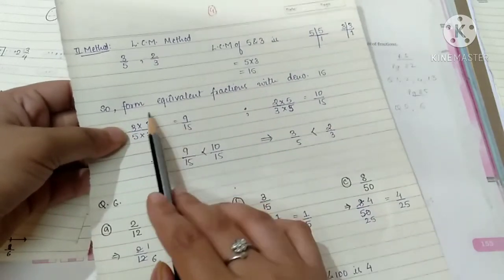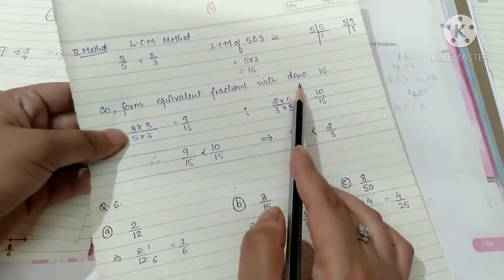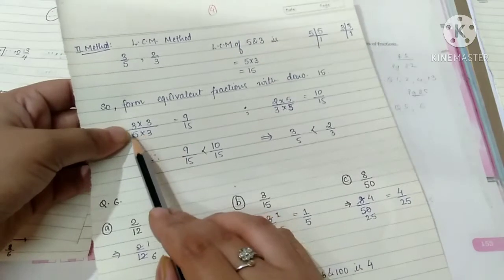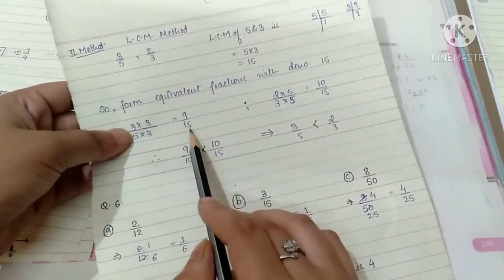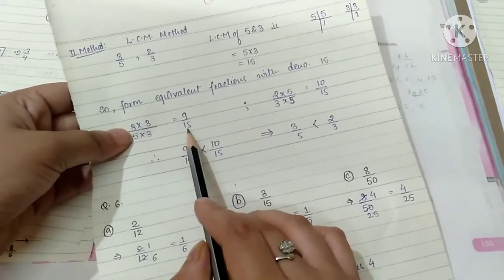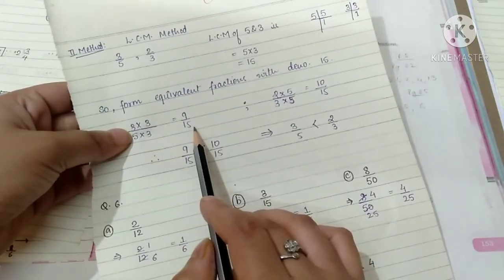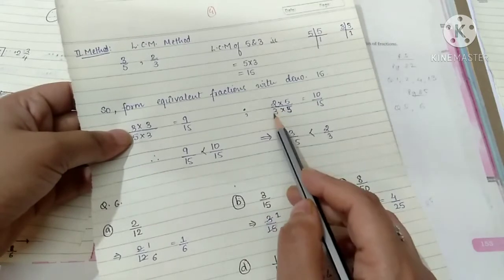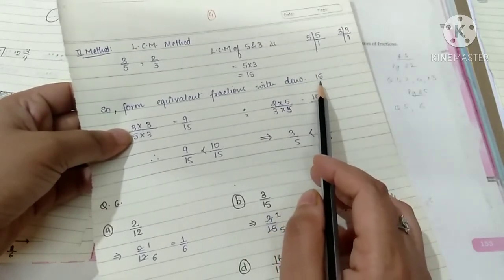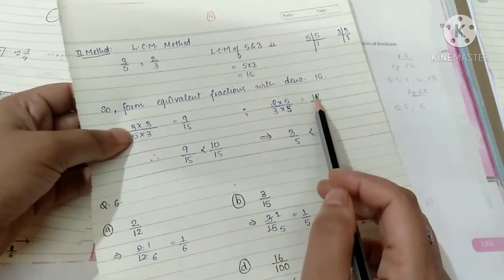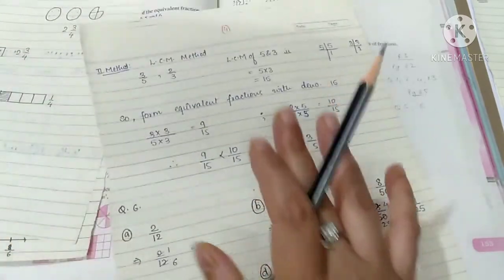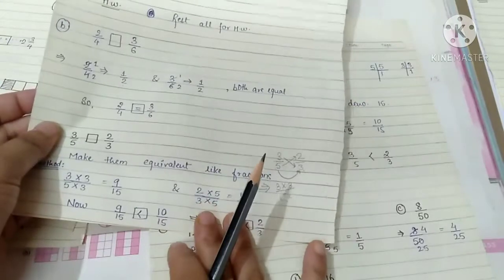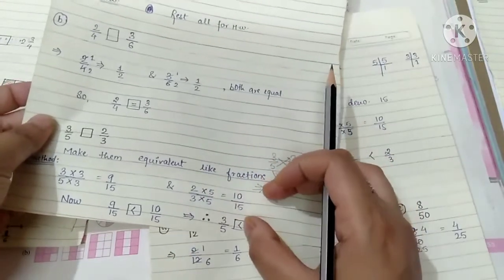Same thing हो गया वो. Now you have to form equivalent fractions with denominator 15. So you have to see that 5 should be multiplied by which number so that we get 15. So 5 will be multiplied by 3 to get 15 over here. Similarly, you will convert this to make the fraction with denominator 15. And now you can compare this. So either you can use this method or you can use this method, but this is a quick method.